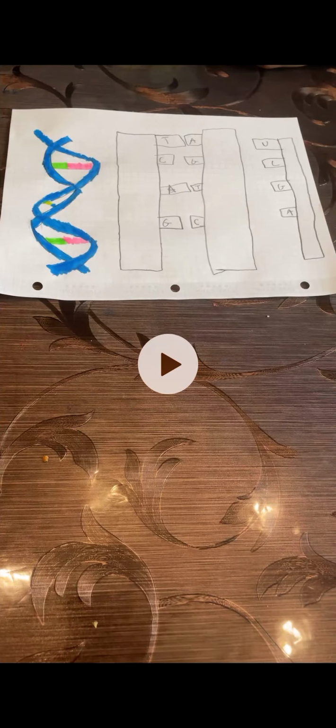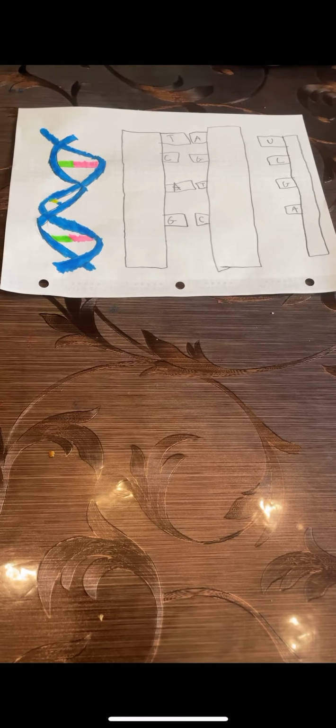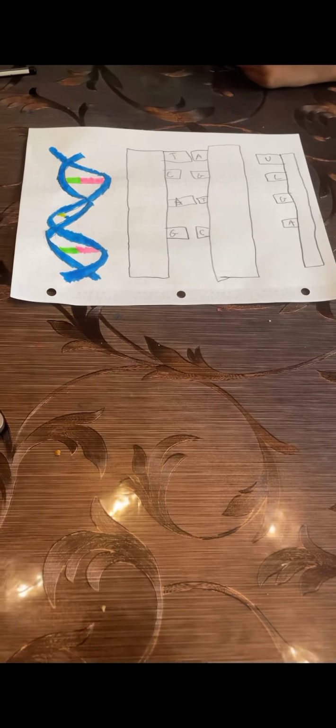So we're gonna talk about the steps. So the first step is transcription, and there are three main steps, which are initiation, elongation, and termination. A section of a DNA called the promoter instructs where and when transcription occurs.